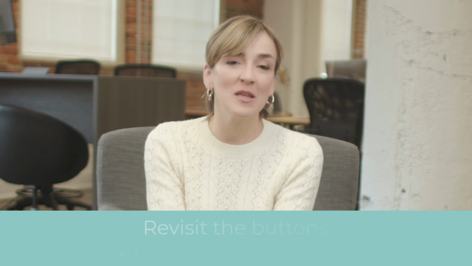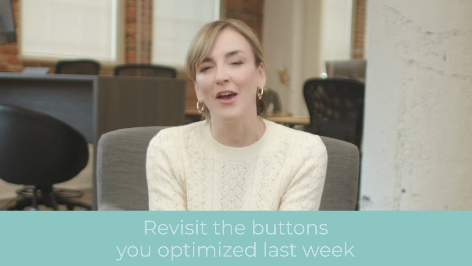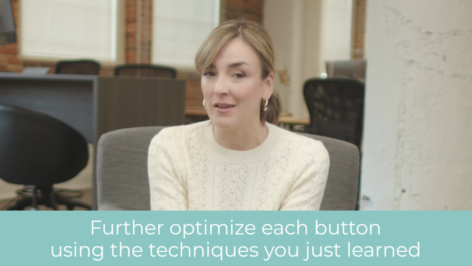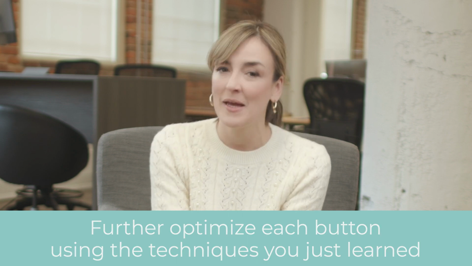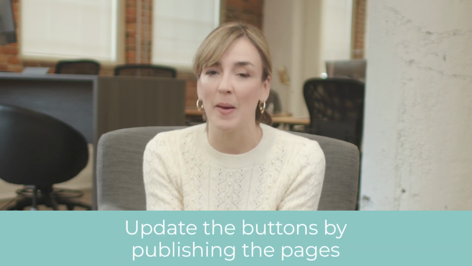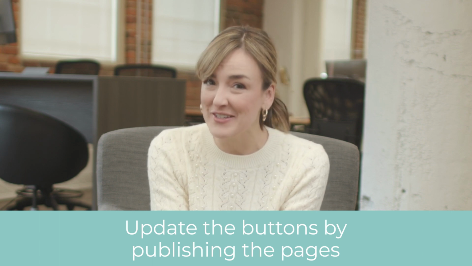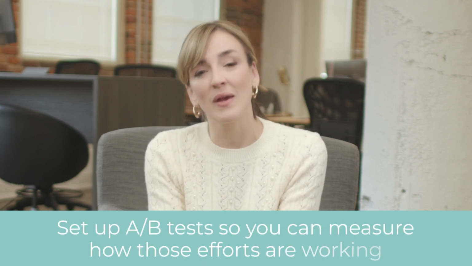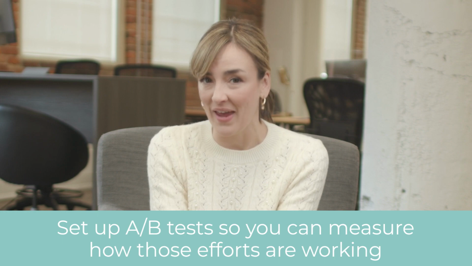Reducing friction is one half of the puzzle. In our next tutorial, we'll talk about the other half and bring it all together so you can start to see results in the form of more clicks and better qualified clicks. Your task now is to revisit the buttons you optimized last week and further optimize each button using the techniques you just learned. Be sure to update those buttons by publishing the pages, if you're allowed to, or set up A/B tests so you can measure how these efforts are paying off.